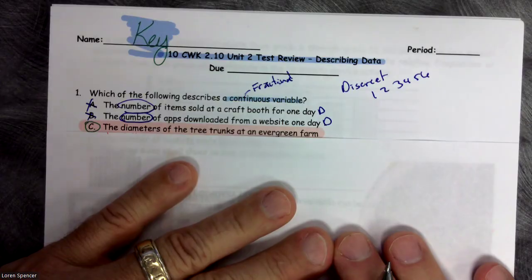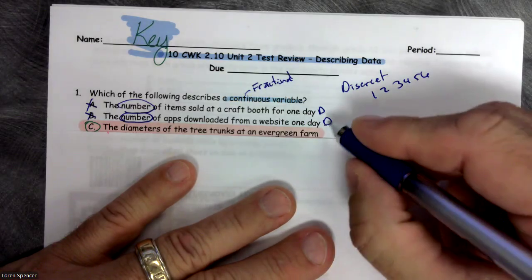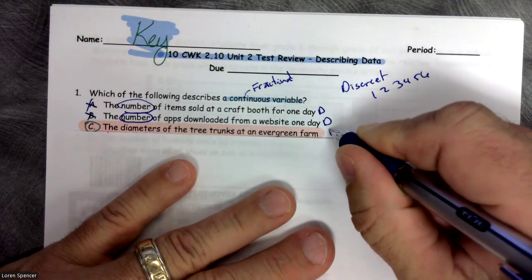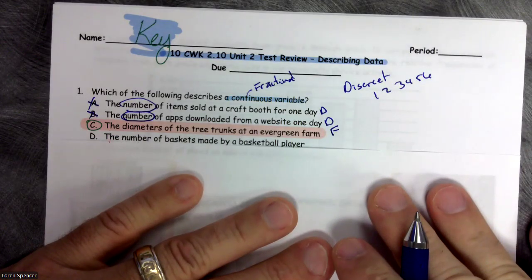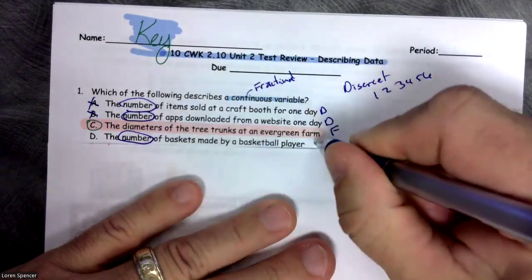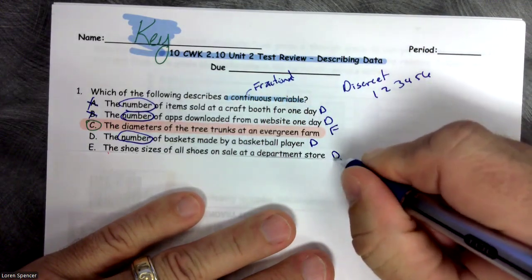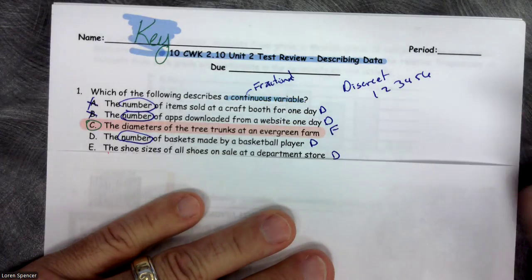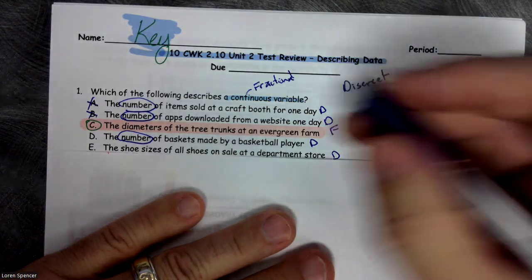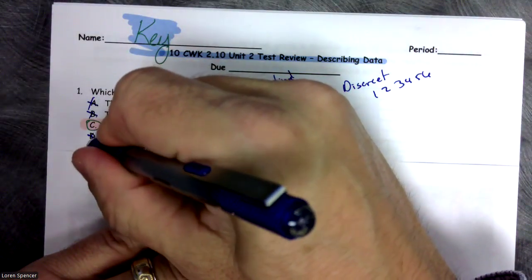The diameters of tree trunks. Well, you could have a tree trunk that's 1.234 inches or 5.67 inches. So this looks like my answer. This looks fractional. The number of baskets, once again, the key word here is number. So this is discrete. The shoe size is once again discrete, because you can have a size 6, 7, 8, 9. So that's also discrete. So our best answer choice is C.